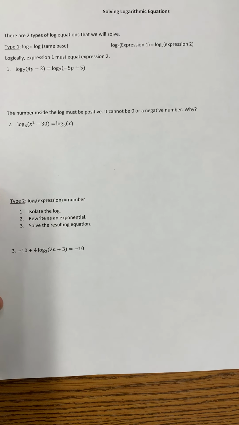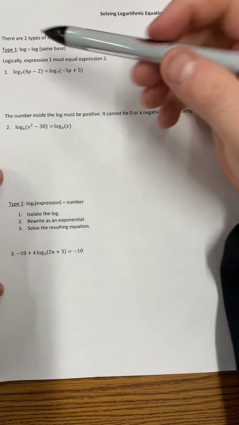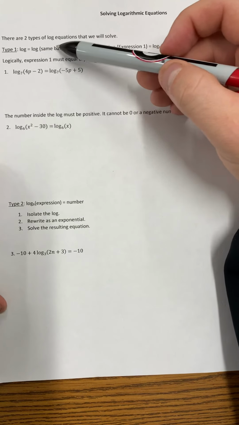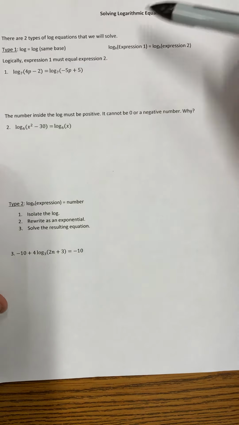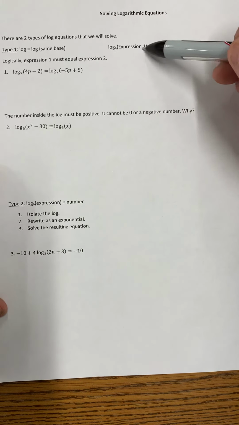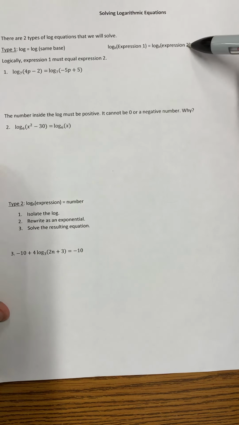In this video, we're going to solve log equations. There's two types of log equations we're going to look at. The first type, we have a log equal to a log. They both have the same base. So it looks something like this. Log base b of expression 1 is equal to log base b of expression 2.